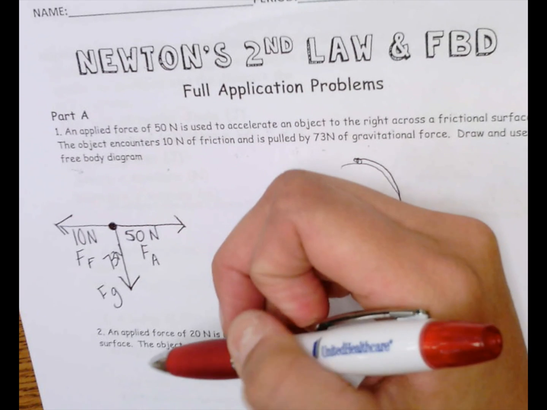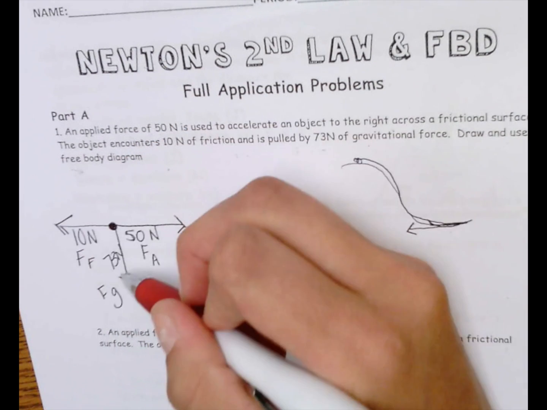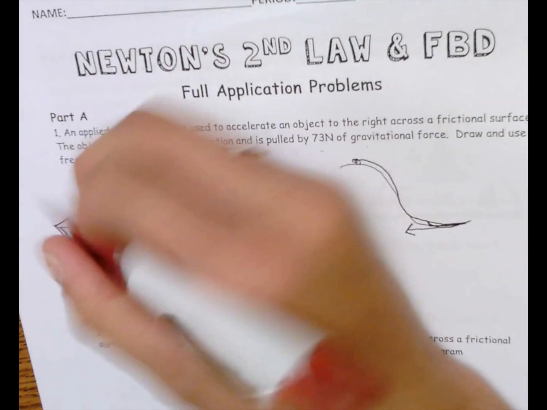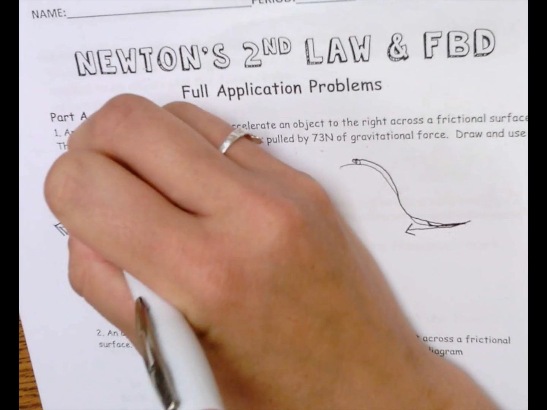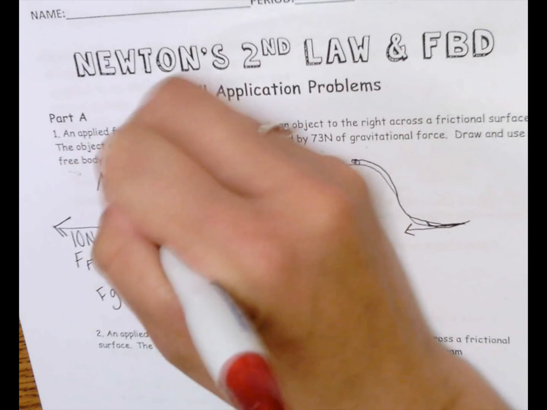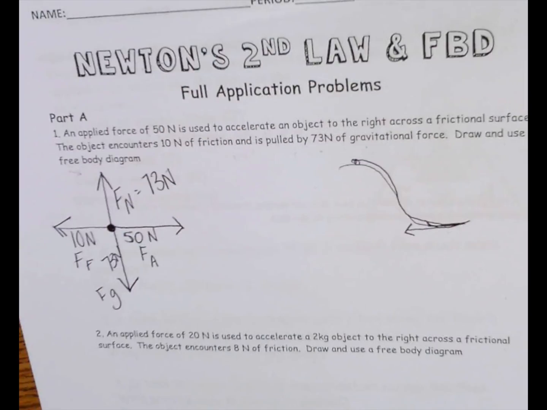If you jump out of a tree, you're not going to fall into the ground. You're going to fall onto the ground. So in order for you to actually stop, it has to be balanced. So you have a normal force of that exact same number, 73 newtons.